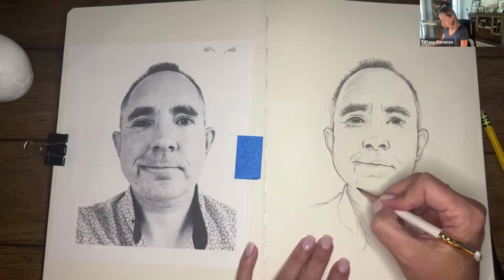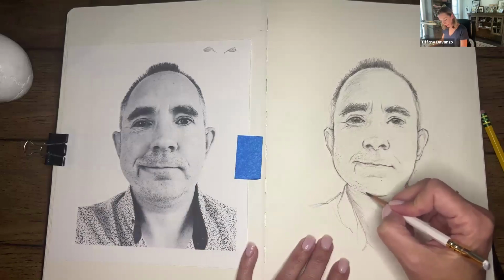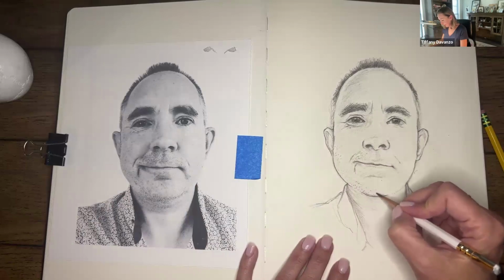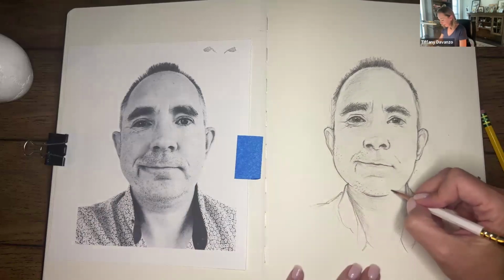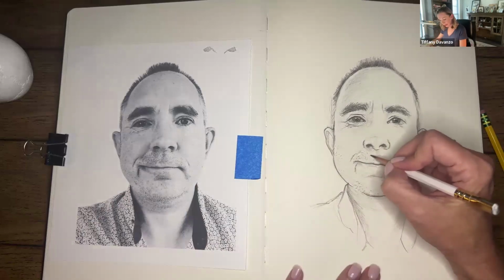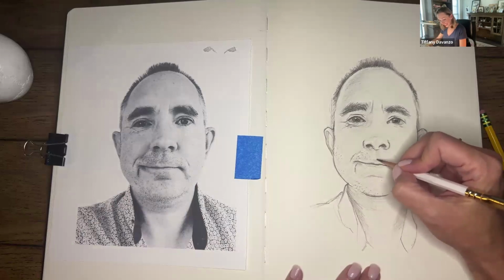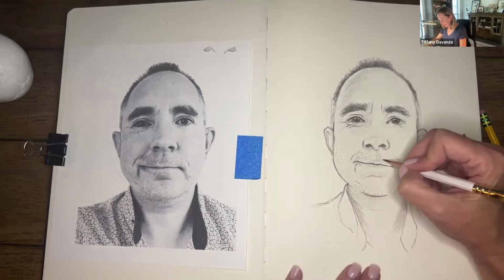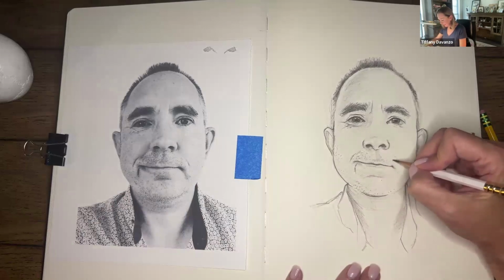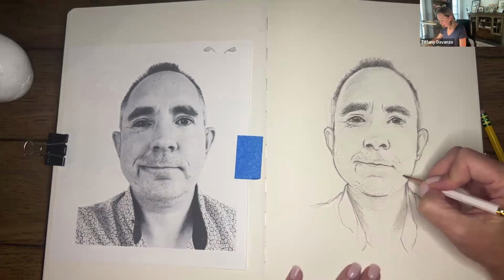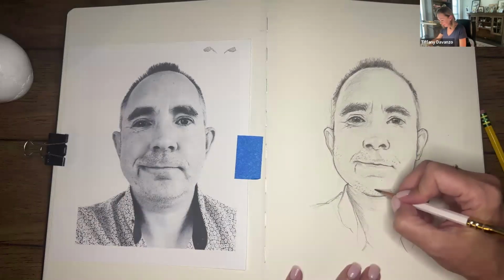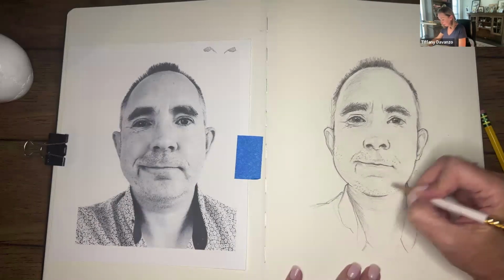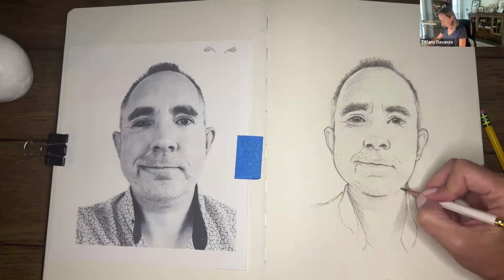Go a little bit darker where it's a little bit more obvious. Got to do some on both sides though, or else he'll look like he's in the middle of shaving. And I'm not going over the top, but it's just a little bit. Whatever feels right for you.